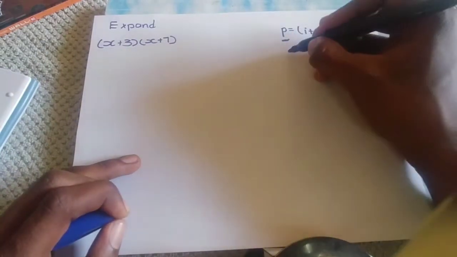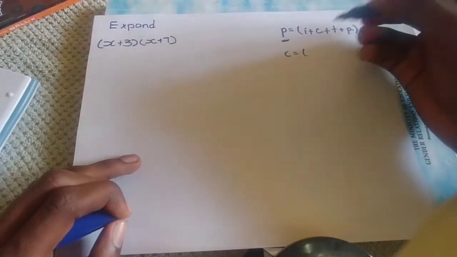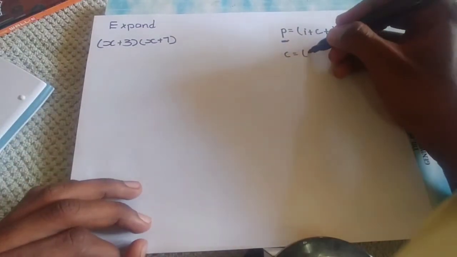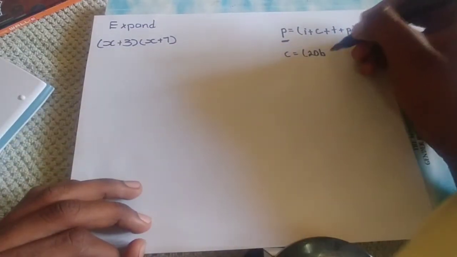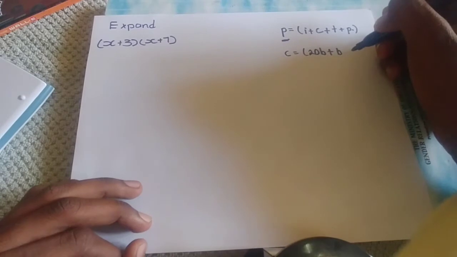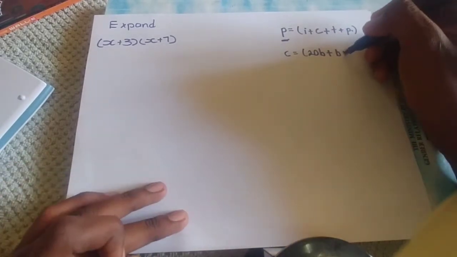A calculator consists of, let's see, I don't want to count it, but let's just say about 20 buttons. It contains the back cover. I'll call the back cover B. It contains the circuit board.